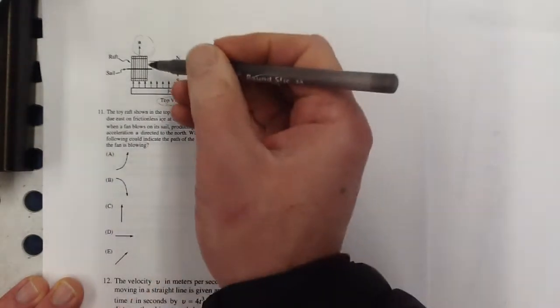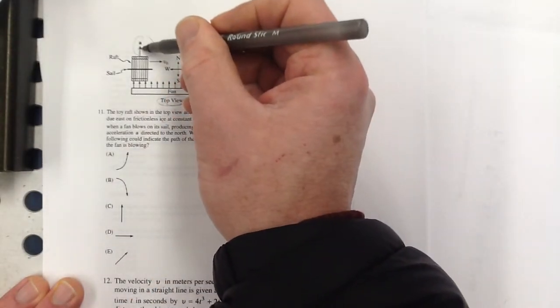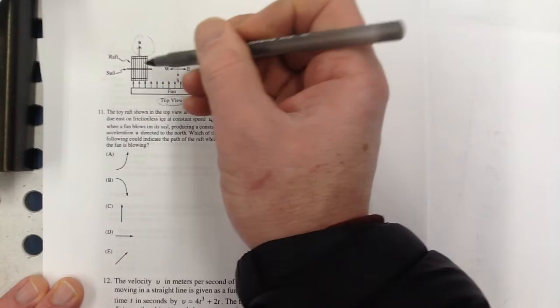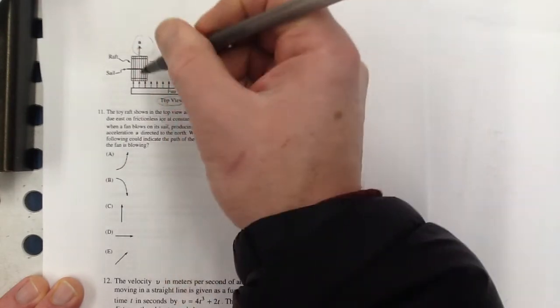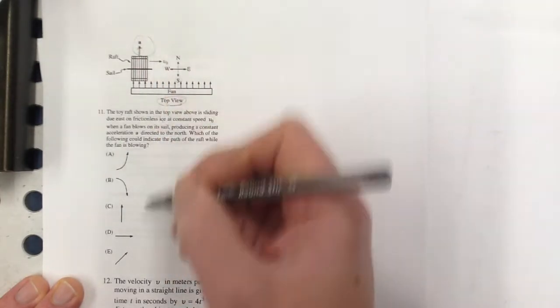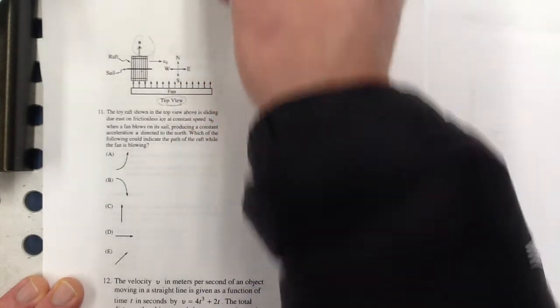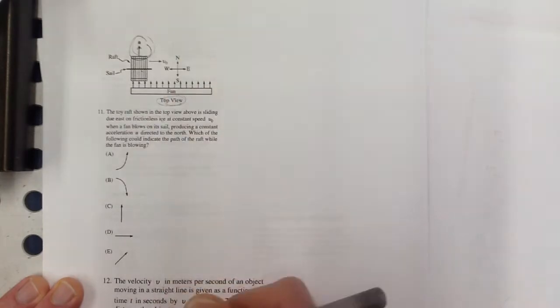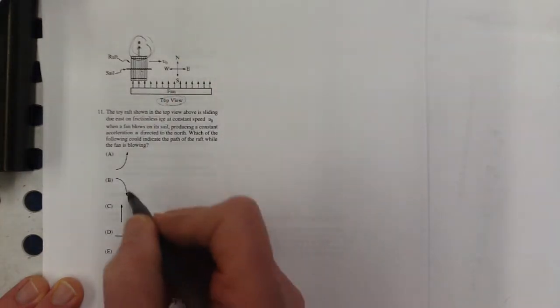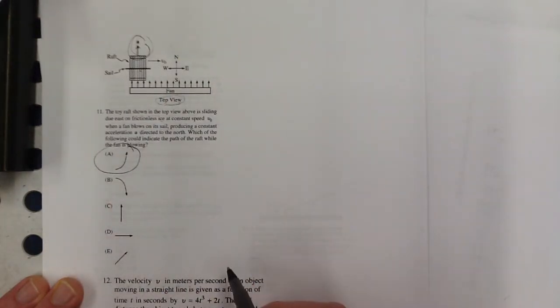this way. And that acceleration in this direction is going to cause the raft, if you only look at its y position, or its north-south axis position, that's going to increase steadily because there's a constant acceleration. So it's going to look like this.